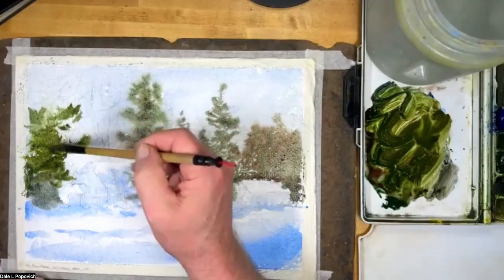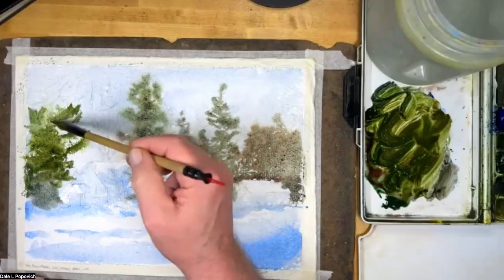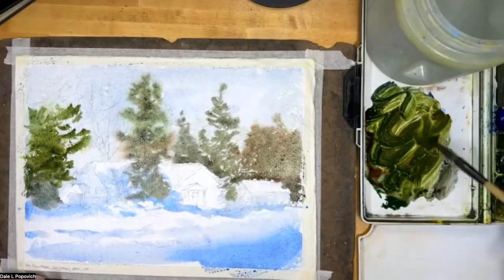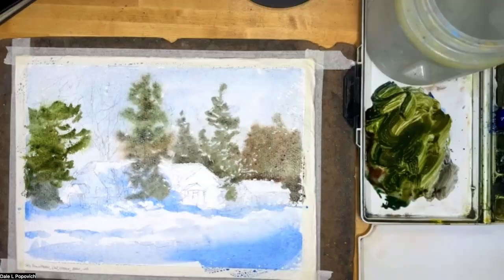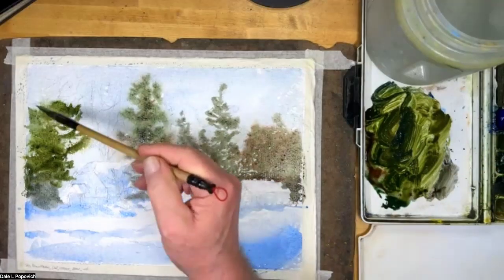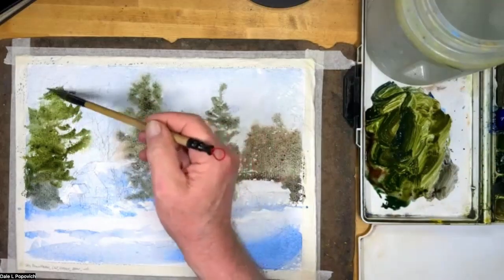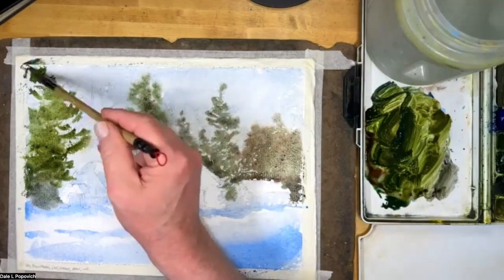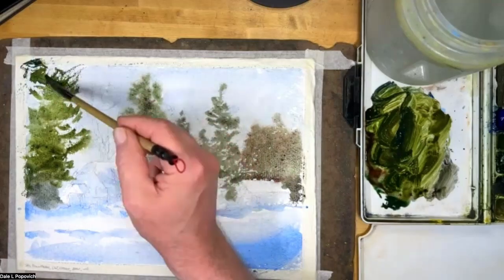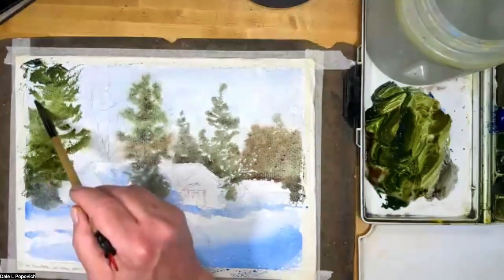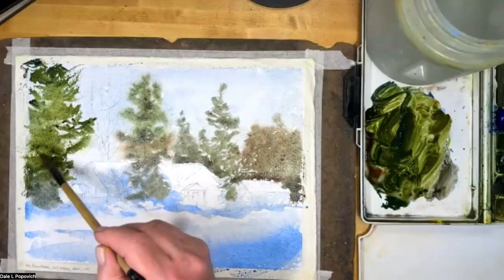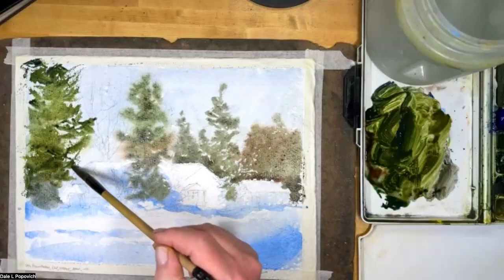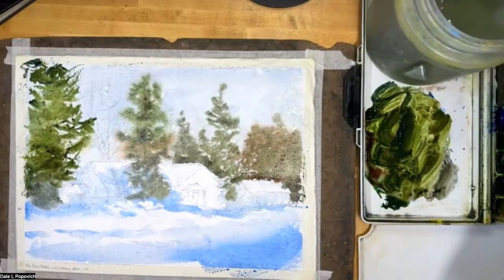So it's the timing of putting on the watercolor at this point. I'm going to add a little bit of ultramarine blue to it, a little bit more. This will be the last of the first wash. So you can see it's a little bit drier up there. So that's the first wash.